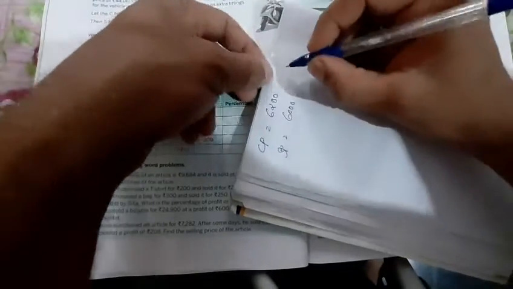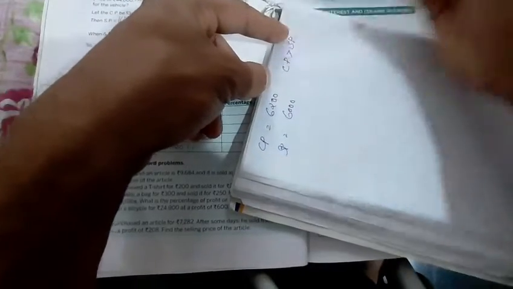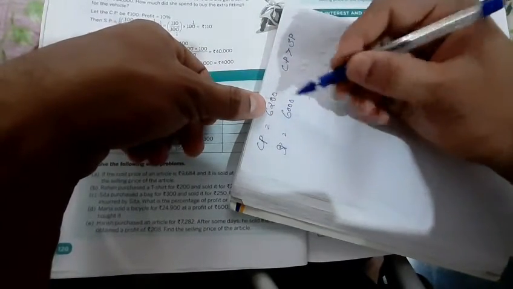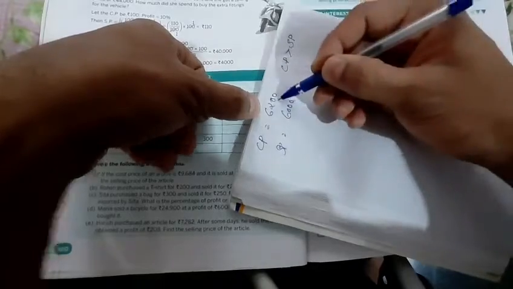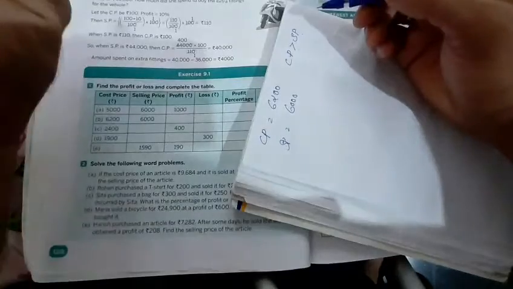We already learned. Here you can see cost price is greater than selling price. 6,200, 6,000. Which one is big? 6,200. So cost price is greater than selling price. If cost price is greater than selling price, what will we call this?